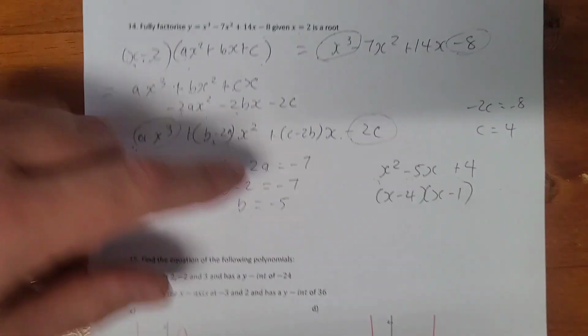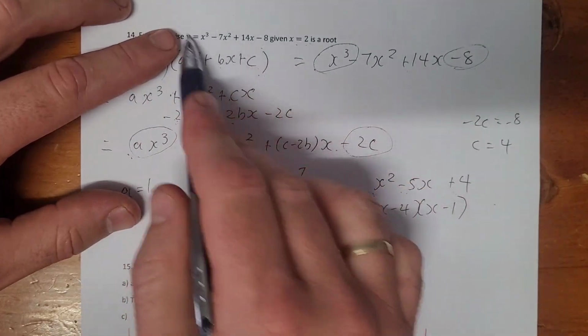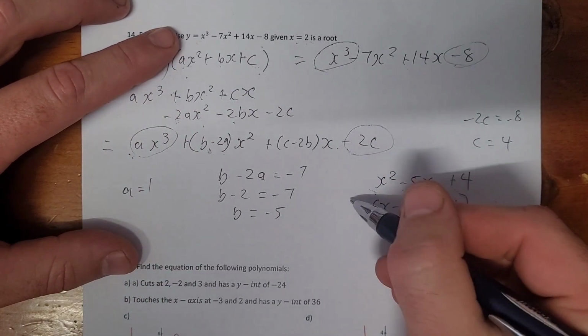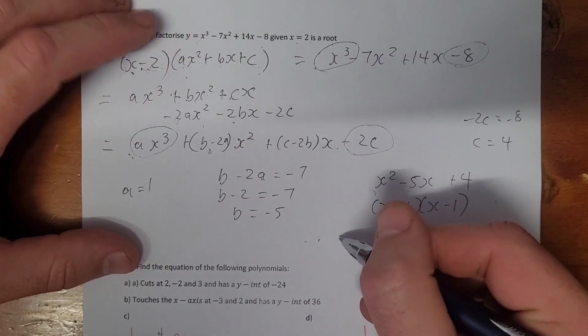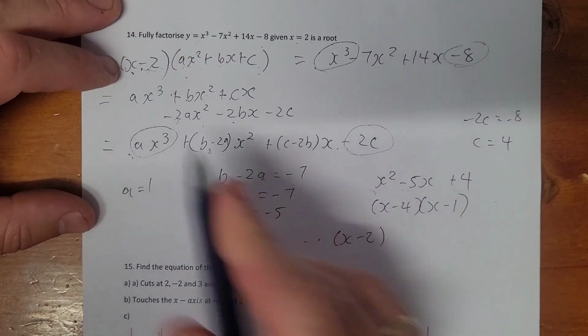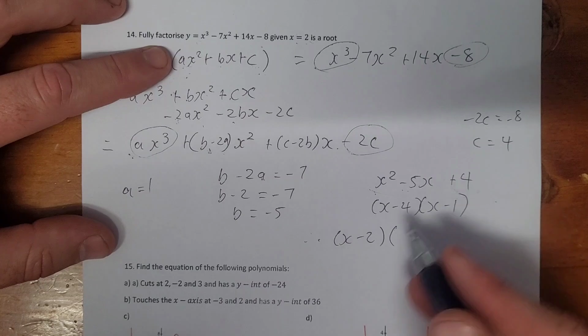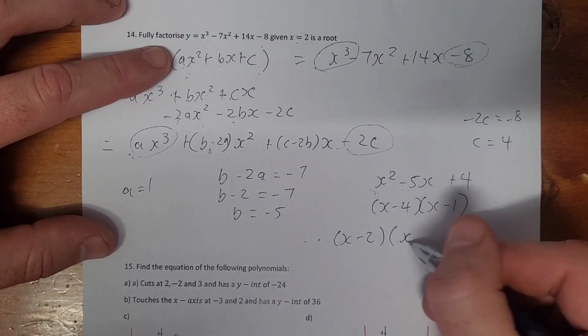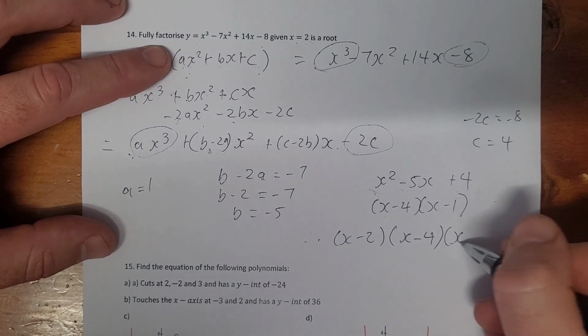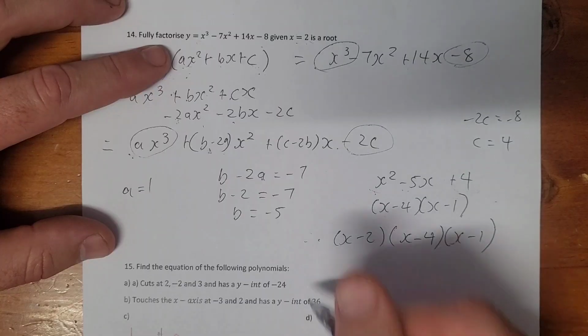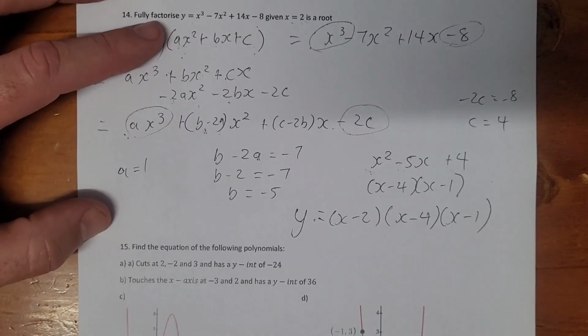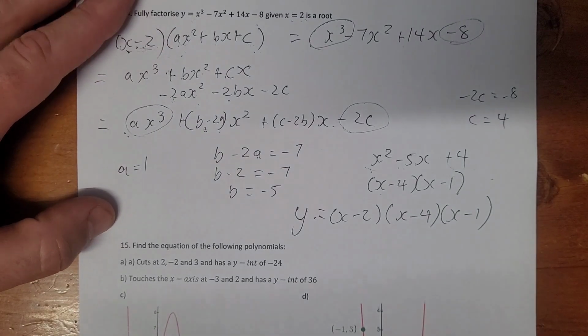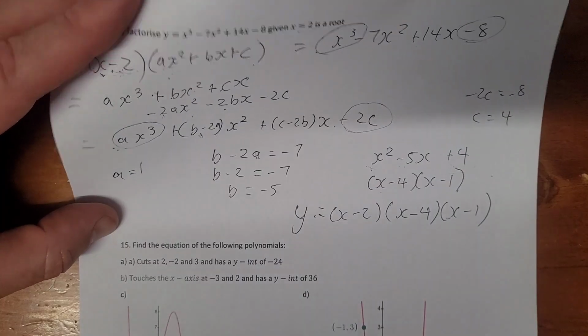So the whole cubic, if we factorize it fully, would be x take 2 multiplied by this quadratic factor put into linear factors. That's the cubic fully factorized as linear factors. Roots at 2, 4, and 1.